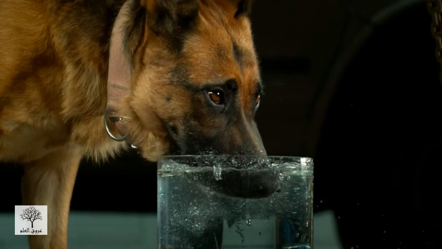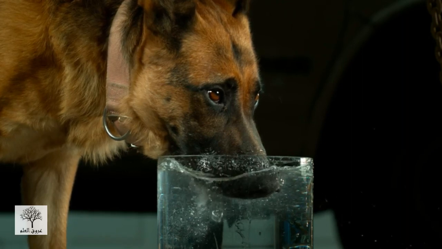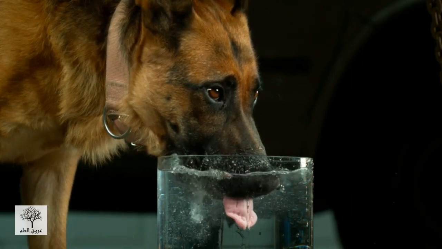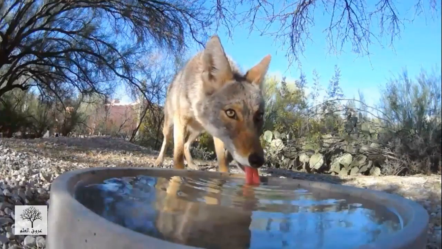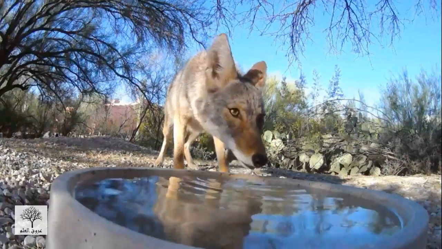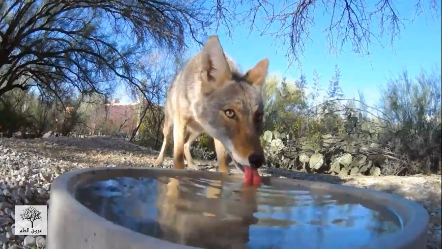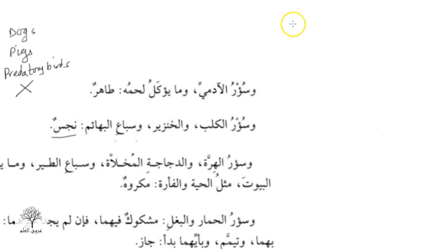Right, this is a dog. I gave you an image of the dog before, and you can see its tongue mixing in with the water, so therefore the water is contaminated. Here's a coyote, a predatory animal. Again, it's drinking from the water. If you notice, the water is moving, and its tongue is going to be wet, so we cannot use that water at all. It's going to be considered impure for us.